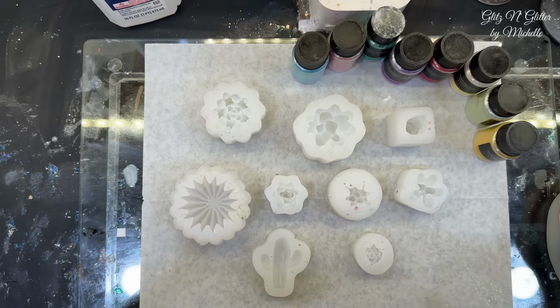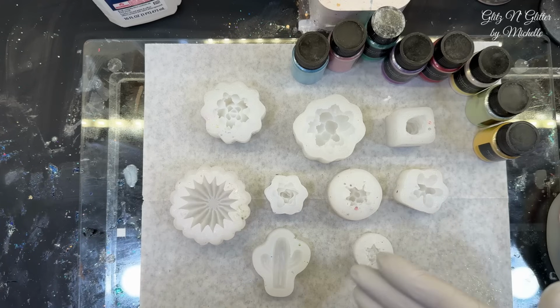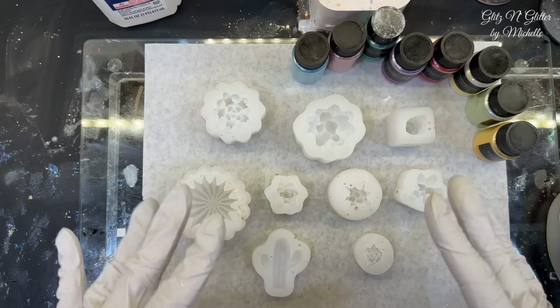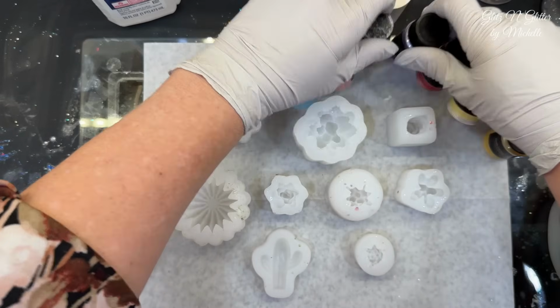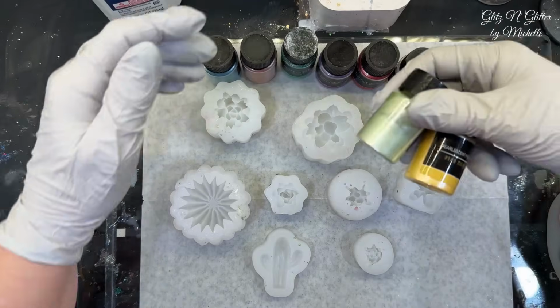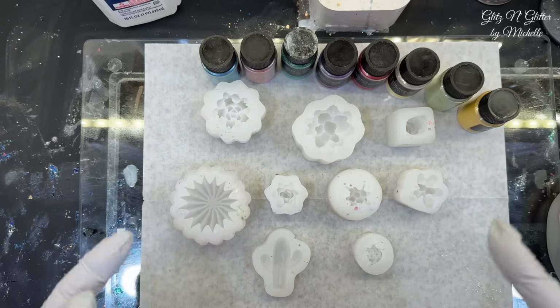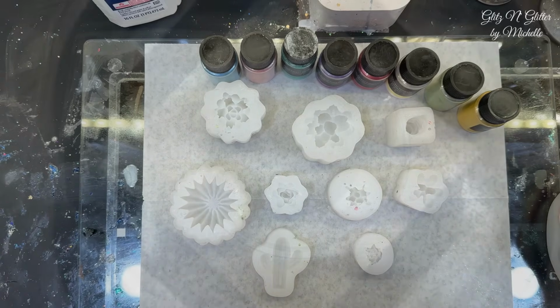So I'm going to mix up some resin. I'm going to mix up about 4 ounces. I can't remember how much this takes. I didn't go back and watch my other video. So I'm just going to mix it up. I've got all these pigment colors. I don't know which ones I'm going to use, but I picked a different color for each one. So, you ready to get started? Let's go.